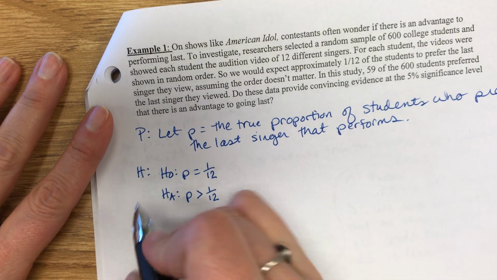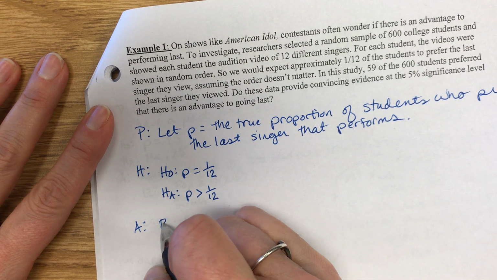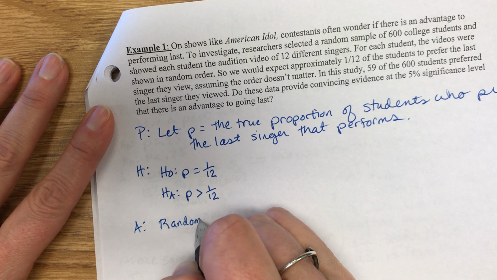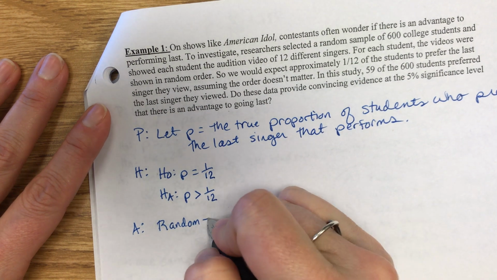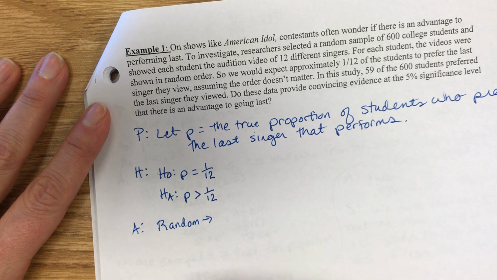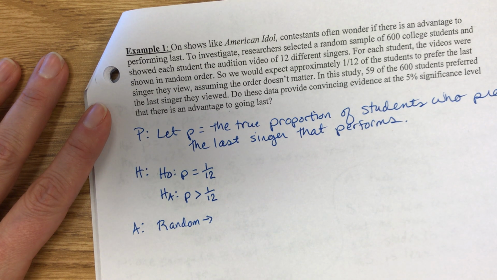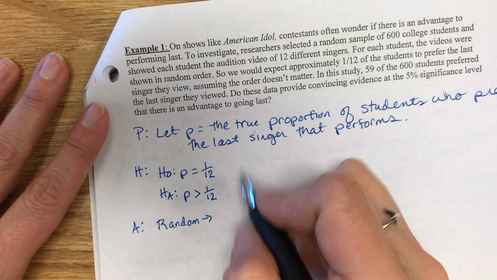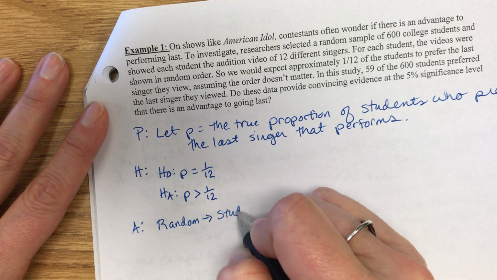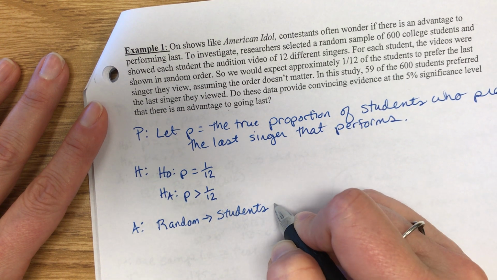Okay, our assumptions, random. Not only was it a random sample of students, but we also randomly changed the order of the videos, which is helpful because if they showed them in the same order every time, maybe the best person was legitimately last, or the best person wasn't last. So by changing the order, it should randomly rotate. The randomness should help with that. So we randomly changed the order of the videos and the students were randomly selected. So we had lots of randomness, which was great.